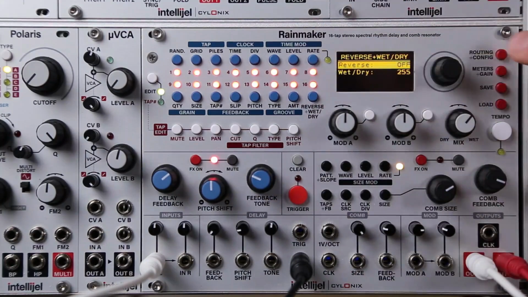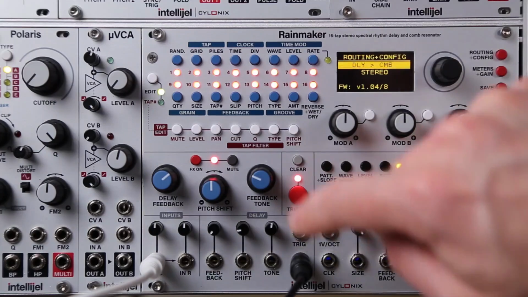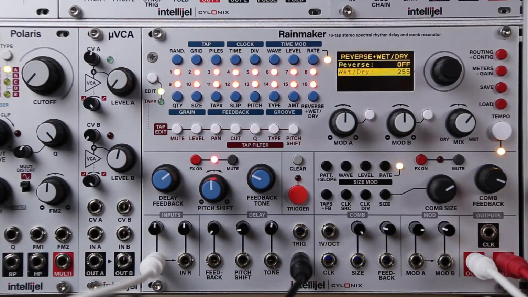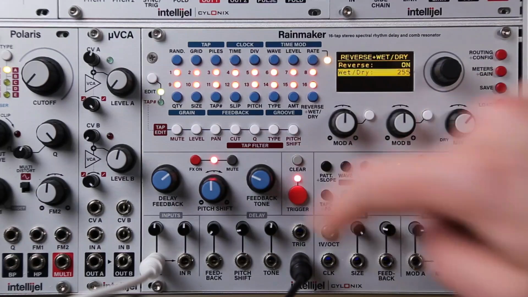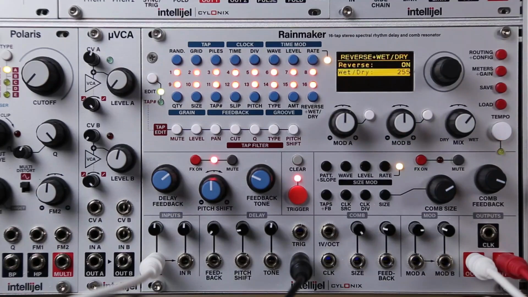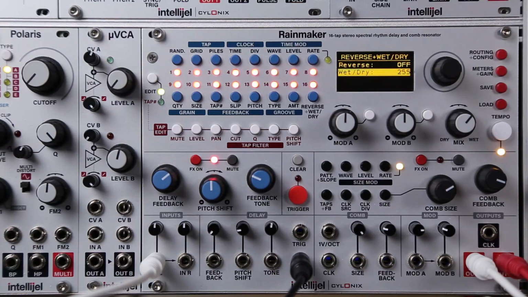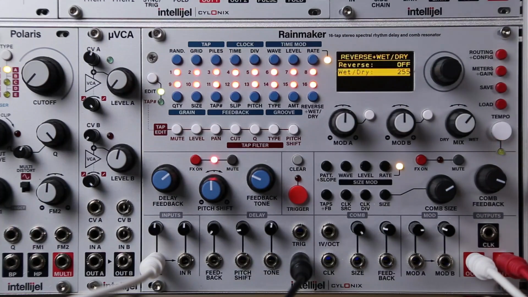While it's selected there, it won't let you do it. So if you go there, then you can toggle it on and off. So yeah, that's pretty cool. And of course you can feed a CV input there and trigger it in time with your patch.